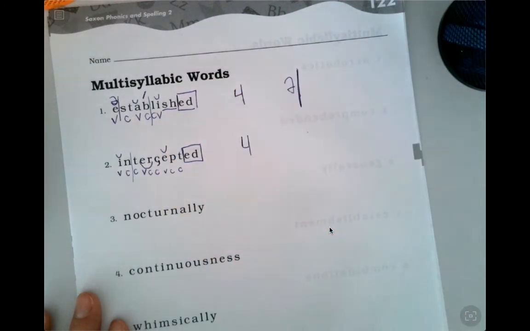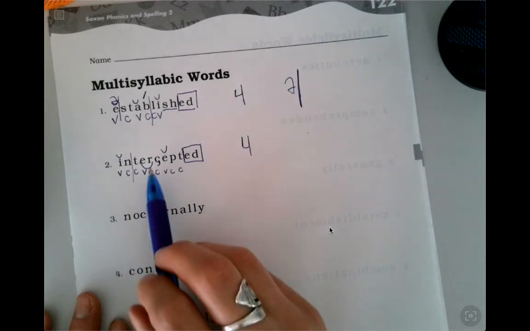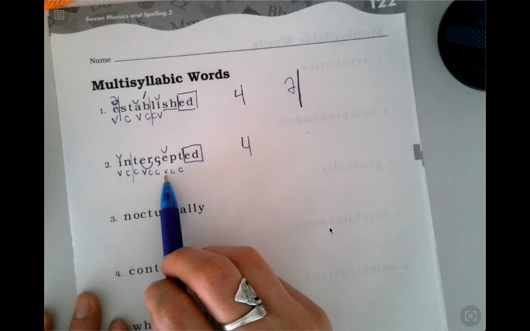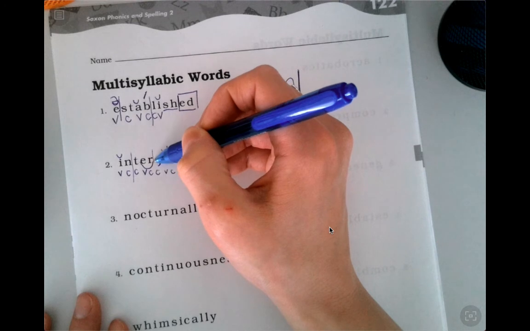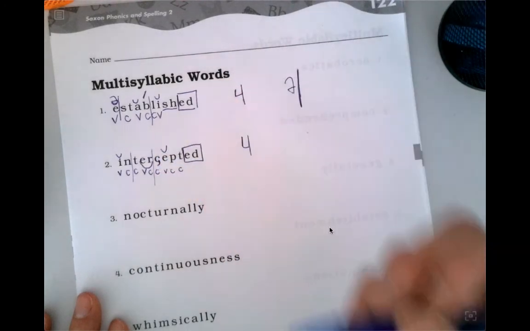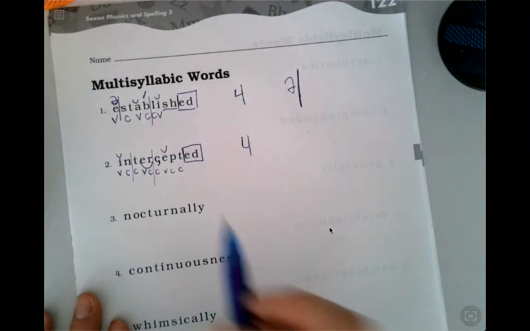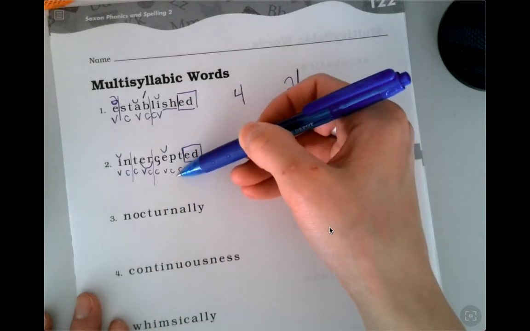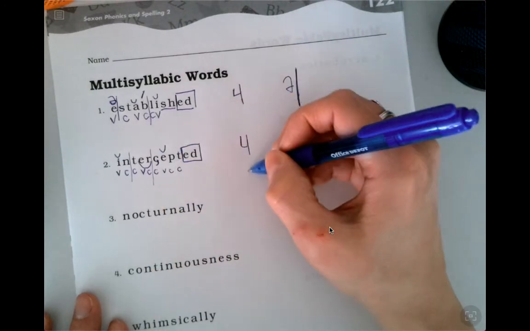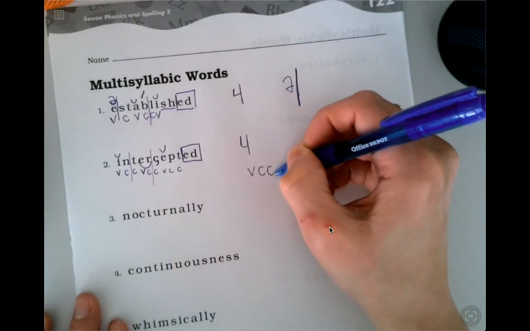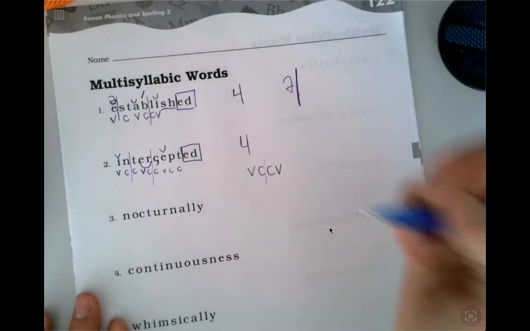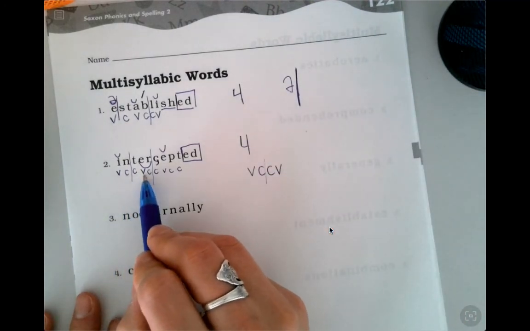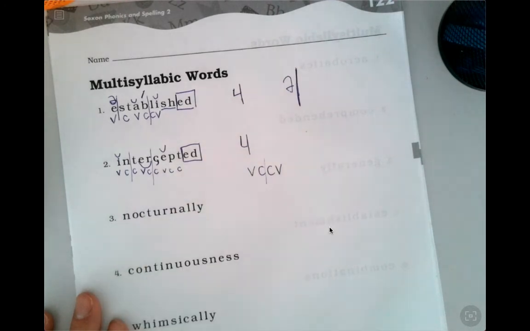Consonant. Do you see 2 more consonants there? Vowel, consonant, consonant, vowel. Right there. Okay, now these 2 consonants, do I separate right there? No, because remember, it has to be vowel, consonant, consonant, vowel. That's where I separate it. Vowel, consonant, consonant, vowel. Good.